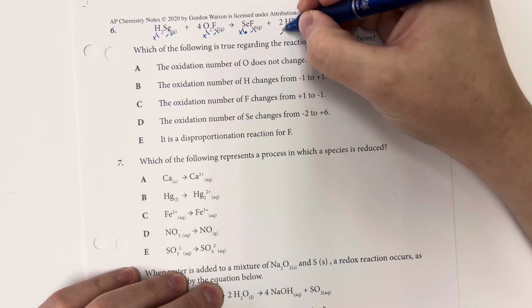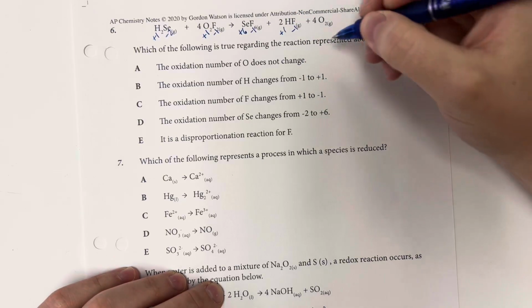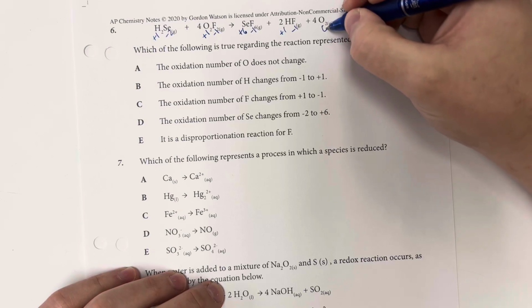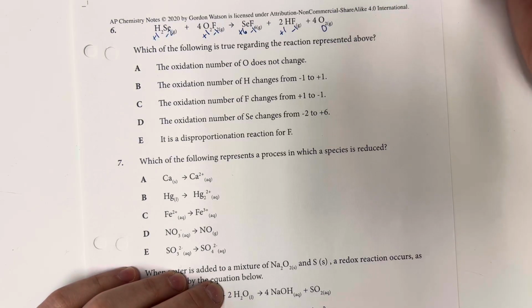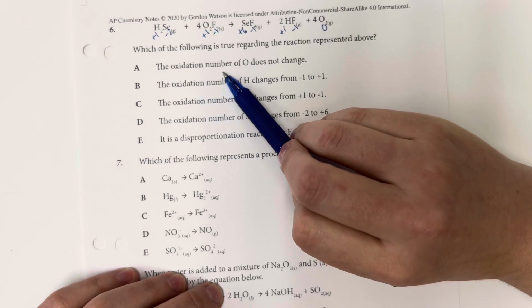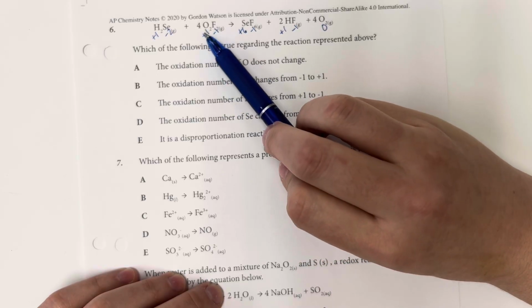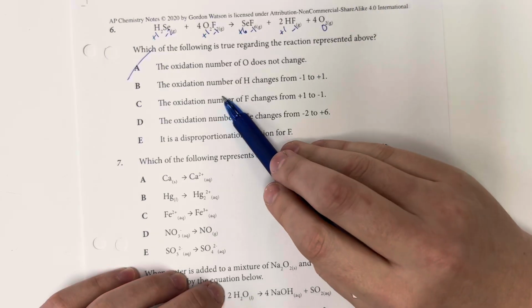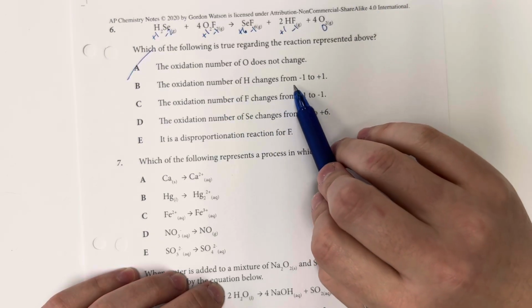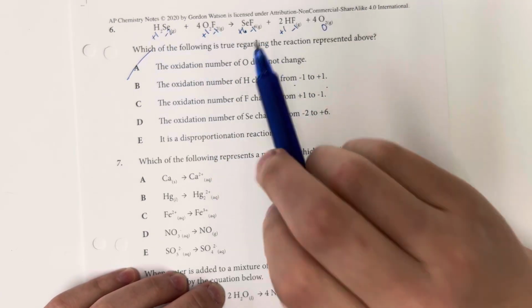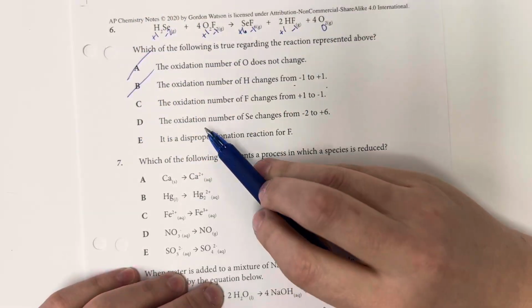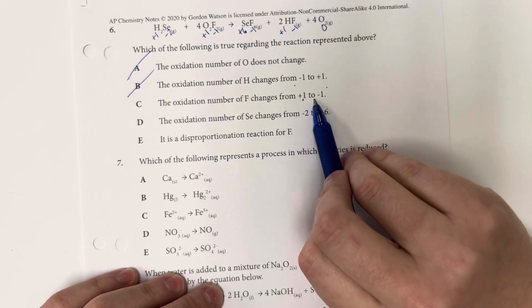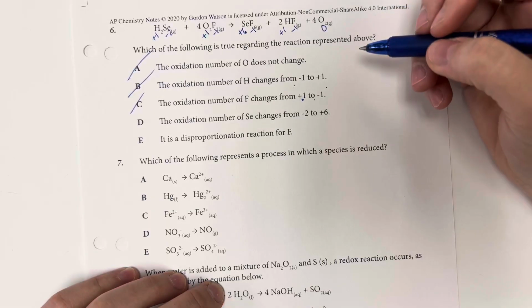Fluorine, again, -1. Hydrogen is going to lose that competition. It's going to have a charge of +1. Oxygen by itself has a charge of 0. The oxidation state of oxygen changes. It goes from +1 to 0, so that's incorrect. The oxidation state for hydrogen changes from -1 to +1. They stay the same, so no. The oxidation state for fluorine changes from +1 to -1. That's not going to be true.